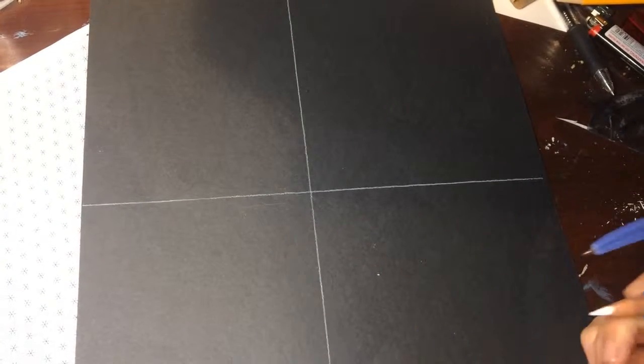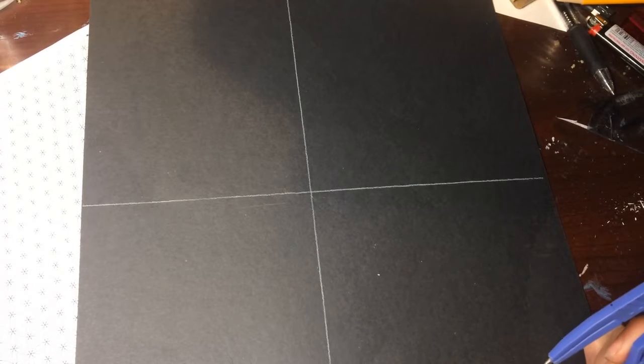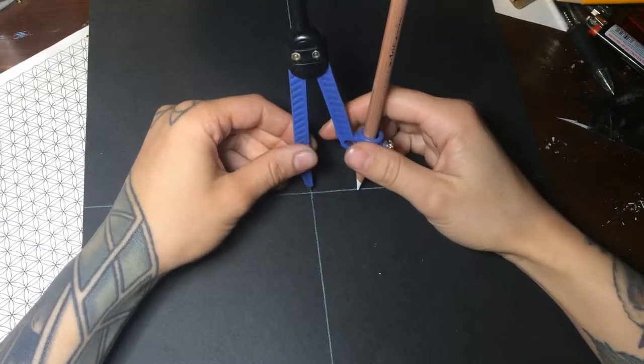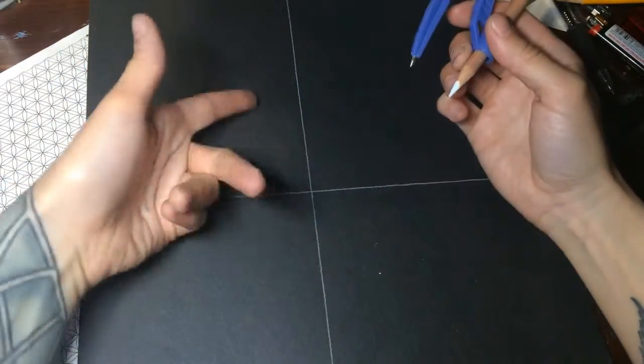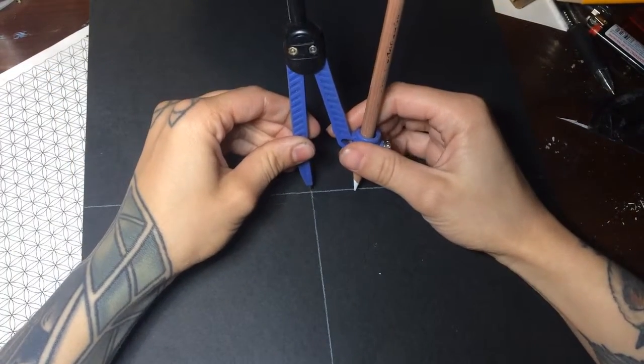Alright, so we're going to do a little bit of work on perspective. Perspective gives space to whatever you're drawing, and so it allows it to create the illusion of being real within 3D space.